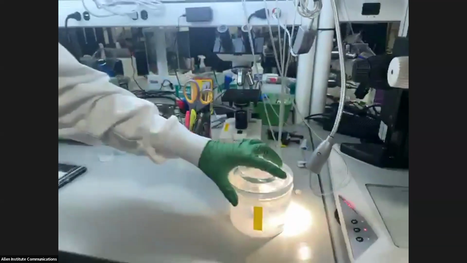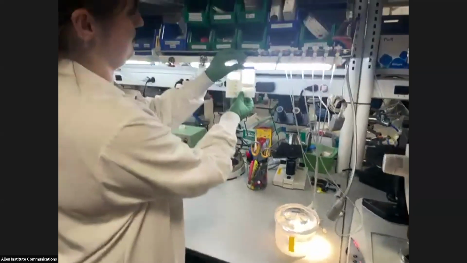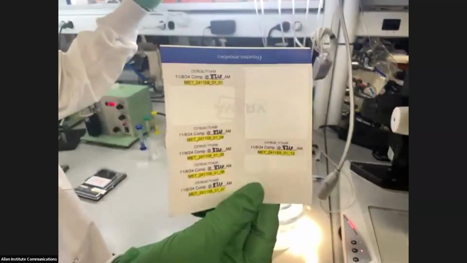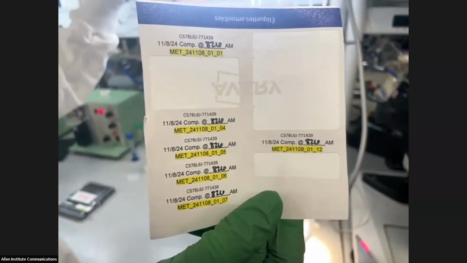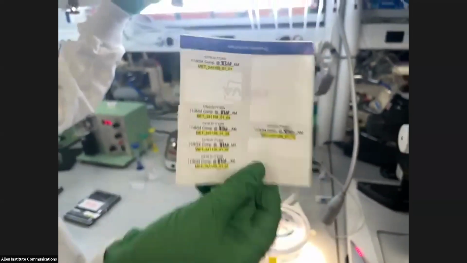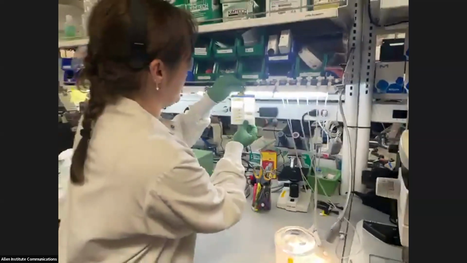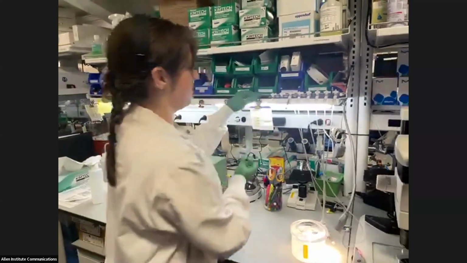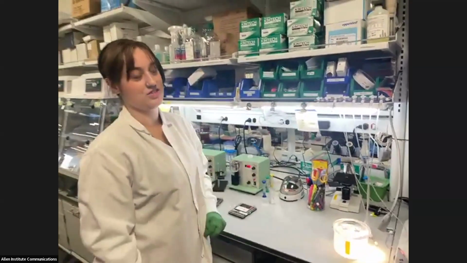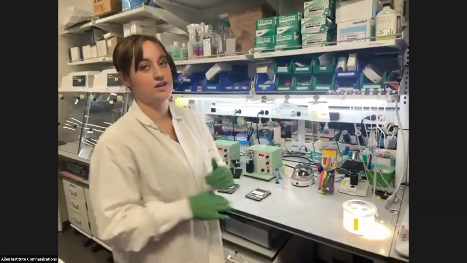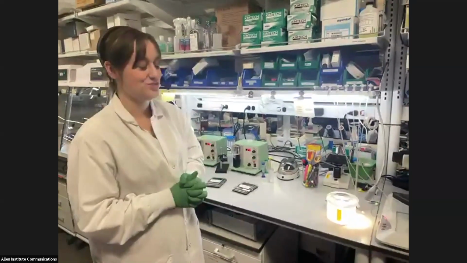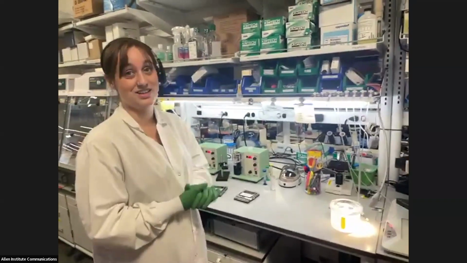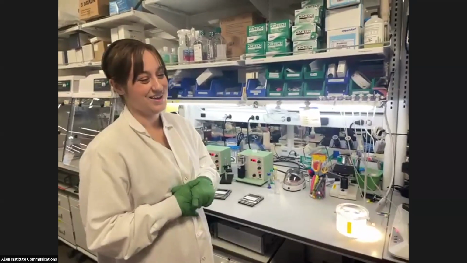So lots of numbers. We get these stickers every single day, and this tells us what we're doing. We also get morning briefs every day just to say, hey, this is the tissue we're working with today. So there are lots of numbers to keep track of, but thankfully we have something called LIMS, and LIMS keeps track of everything for us. Yep, management software. So thank goodness for management software.